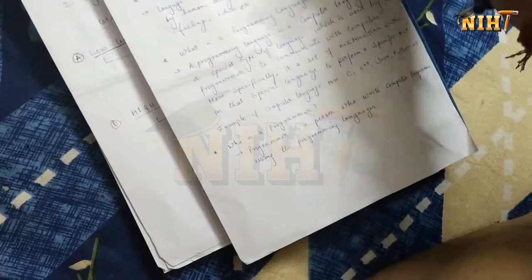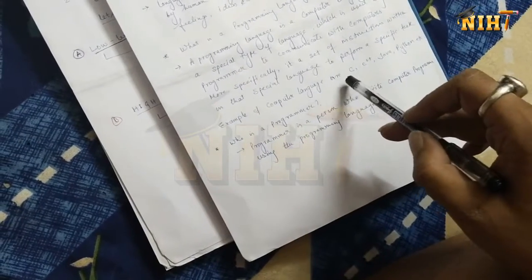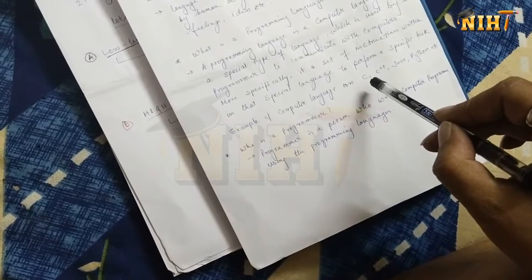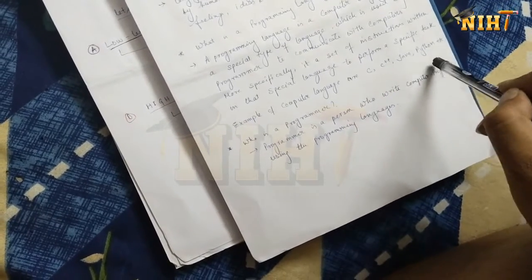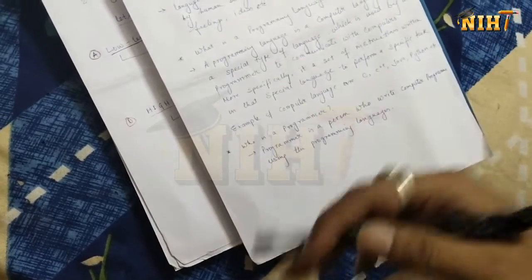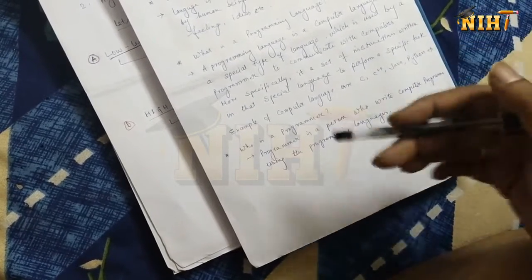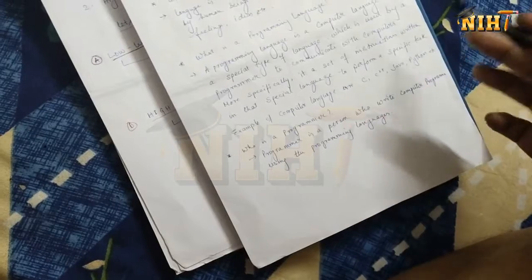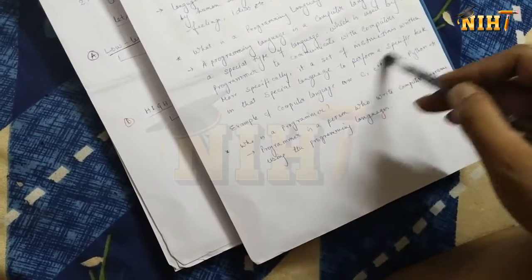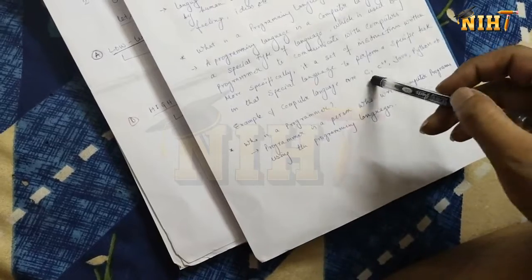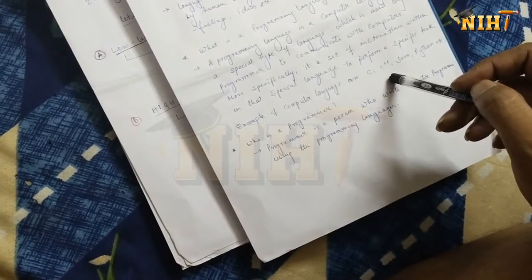Most of us know about these particular languages, which are C, C++, Java and Python, etc. And etc. means there are many more languages, and day by day many more languages are upgrading and coming. So these are the basic languages we all know, which we commonly use to interact with the computer, to give instructions to the computer.